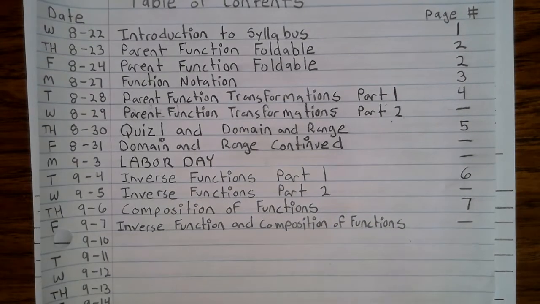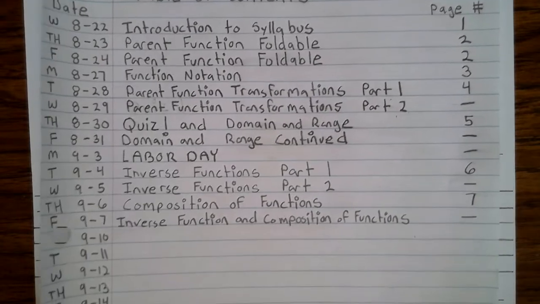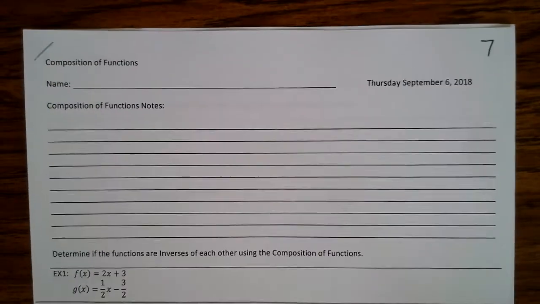Okay, so with that, if you would, update your table of contents. All right, now your table of contents are updated. Let's take a look at the notes.